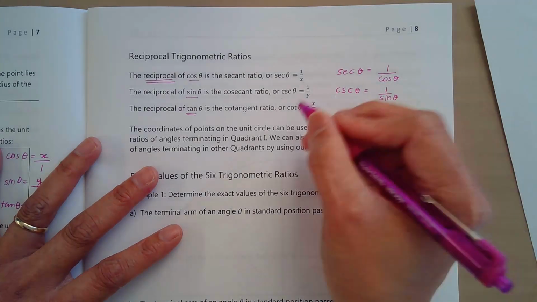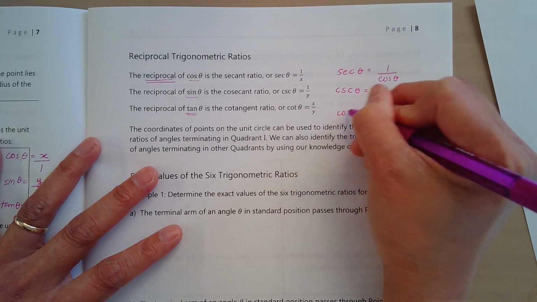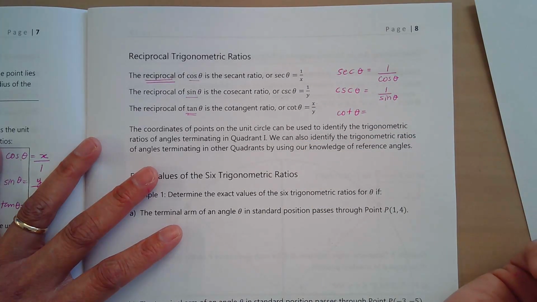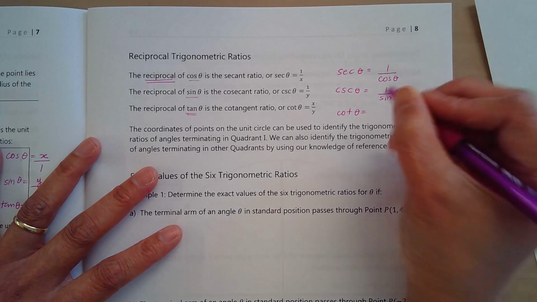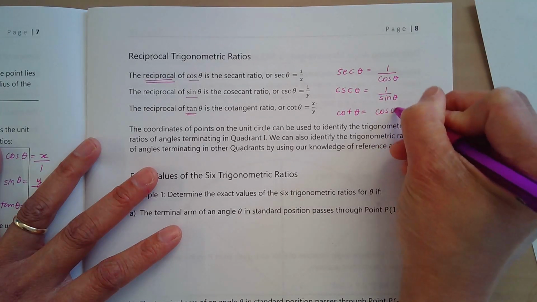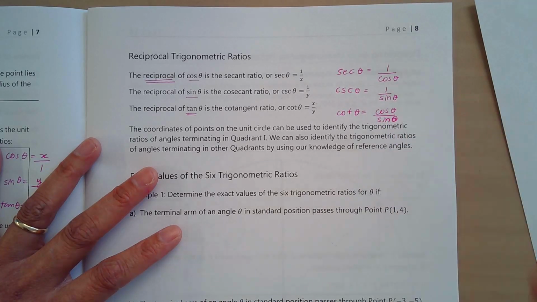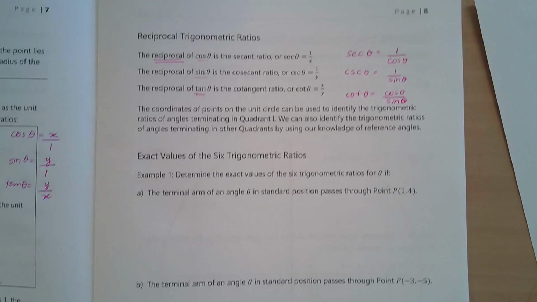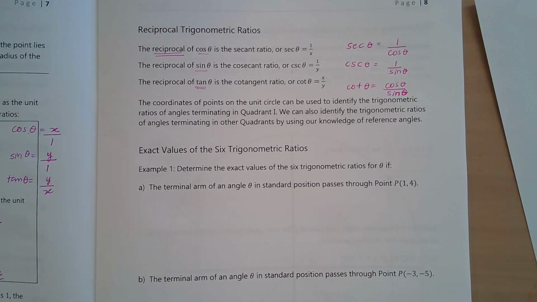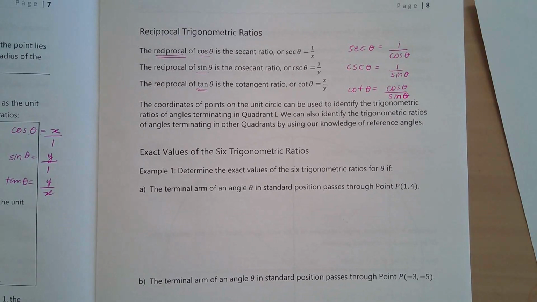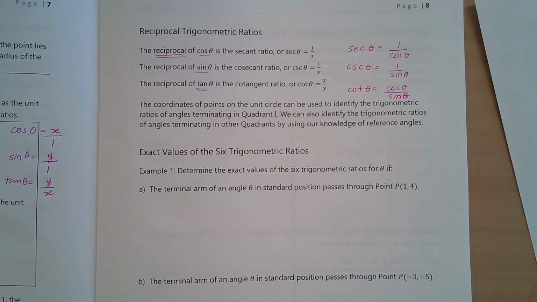And then cotangent is x divided by y, so that would be cos theta over sine theta. We'll see this later when we prove trig identities. So these are the reciprocals of the 3 basic trigonometric functions that we know.